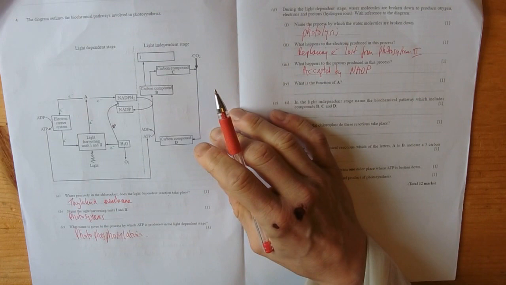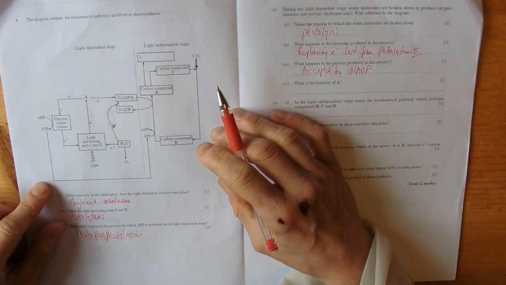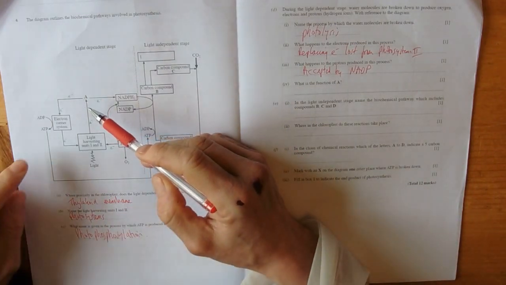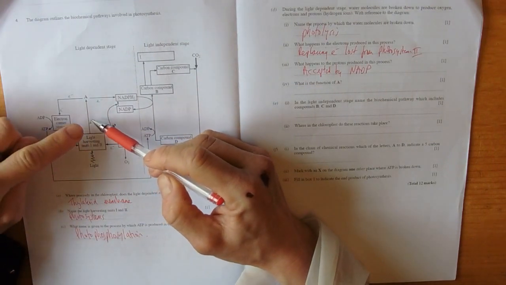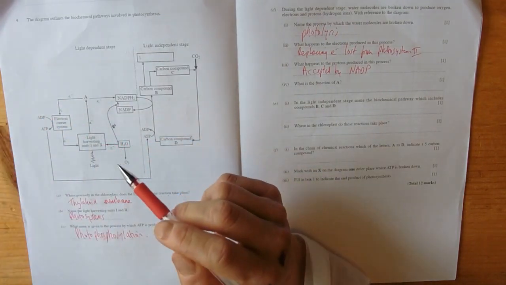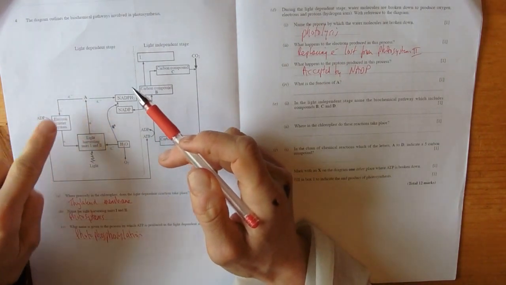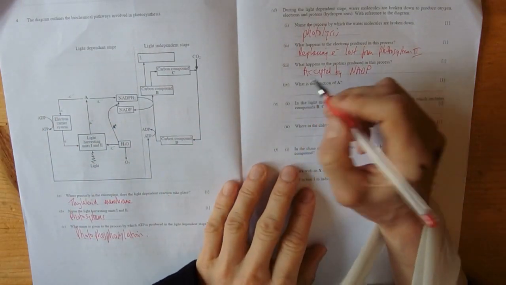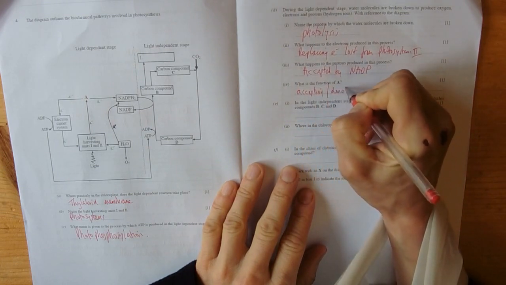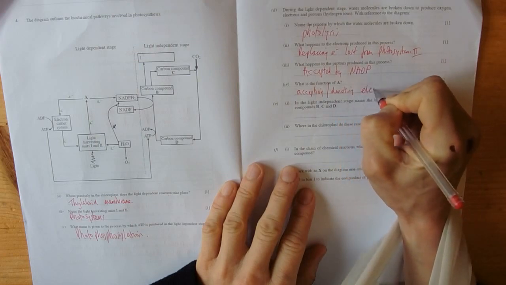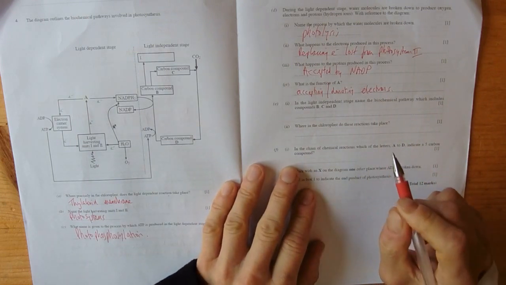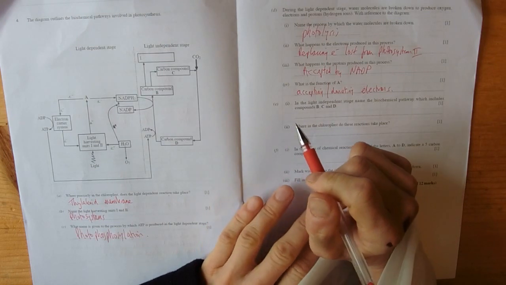What is the function of A? What is A? Can't find A. There's A. So we can see electrons are going towards it and moving away from it. So the right words to use there are accepting electrons or donating electrons. Those are our cytochromes or electron carriers, electron acceptors.